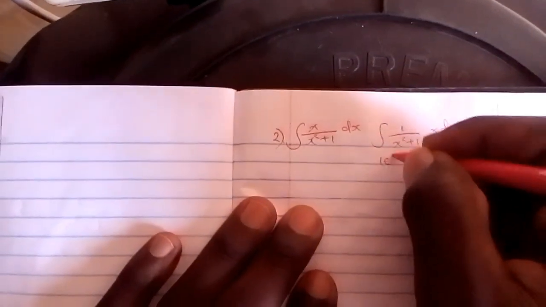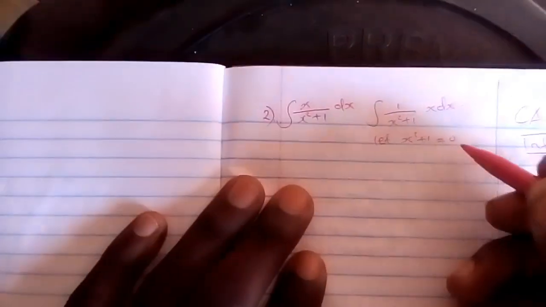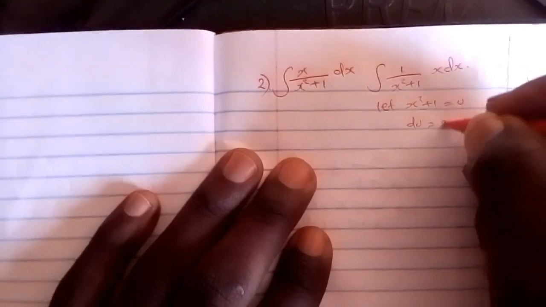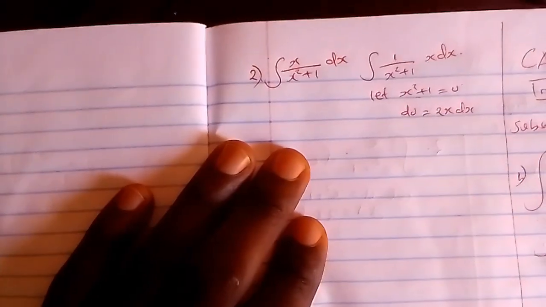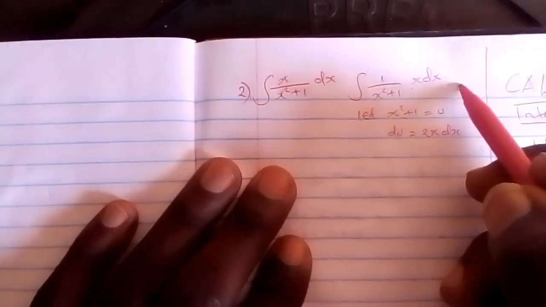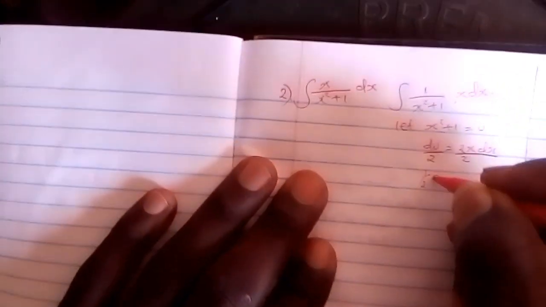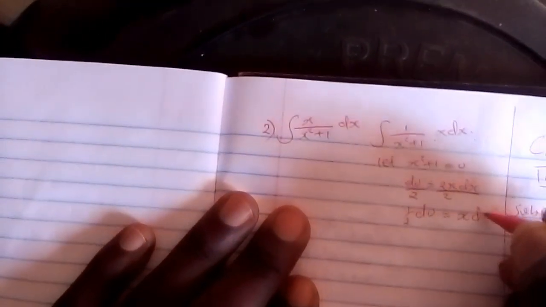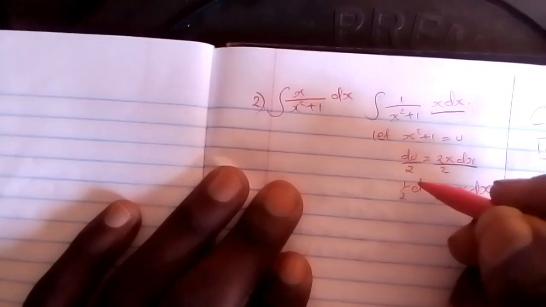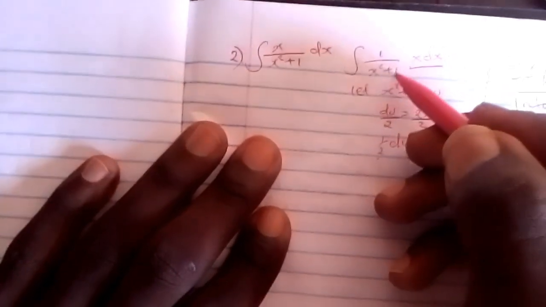Now we'll let x squared plus 1 be u. Now for you to find du, you have to differentiate this one. You'll say that du will be 2x dx. From our equation we only have x dx, we don't have 2x dx. Now we'll divide both sides by 2 so you find half du will be x dx. This x dx is the same as this one, so if we are substituting, we will substitute this x dx with a half du and x squared plus 1 with u.